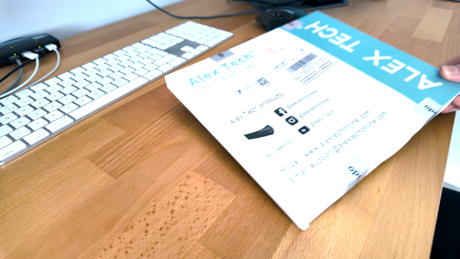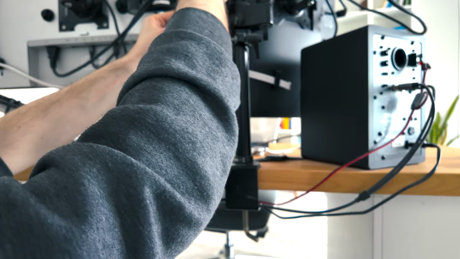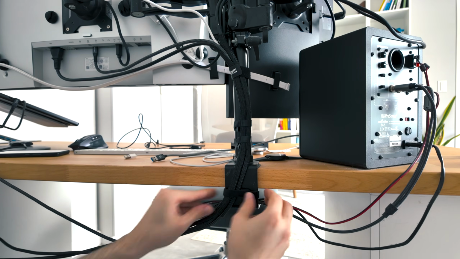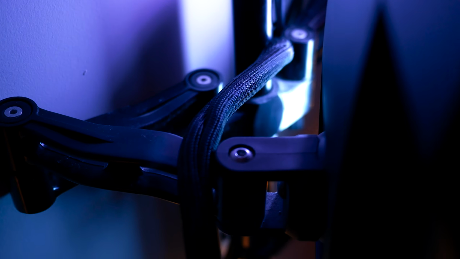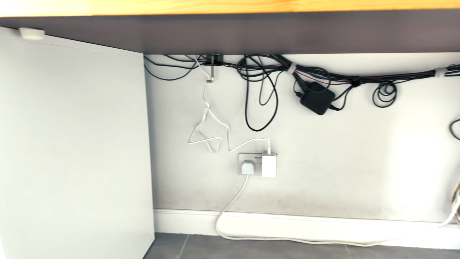The 6th improvement I did to my setup is to add a cable cover to all the cables that I can see so that they all become black, matching my monitor mount, and are less visible. In my previous desk setup, all the cables under the desk were all over the place.